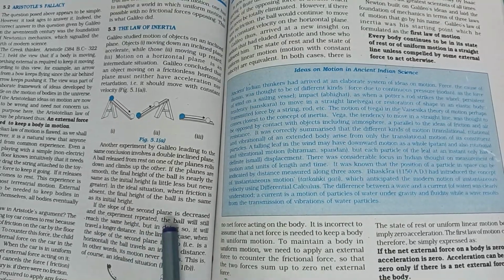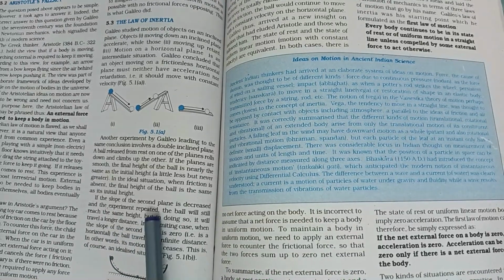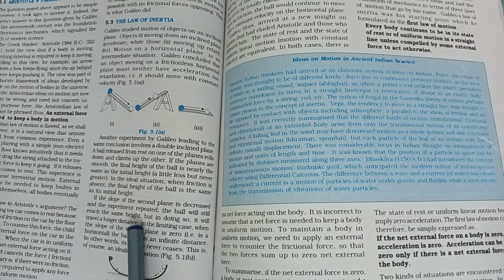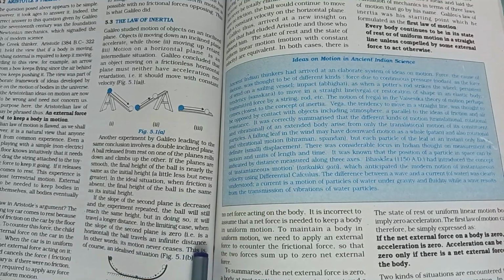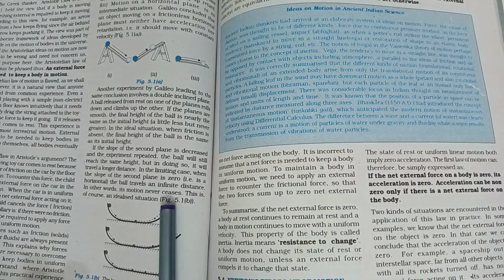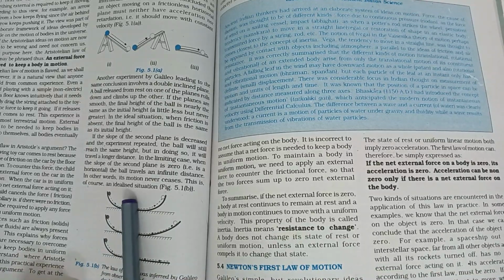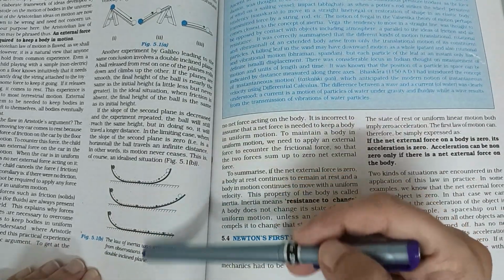If the slope of the second plane is decreased and the experiment repeated, the ball will still reach the same height, but in doing so, it will travel a longer distance. In the limiting case, when the slope of the second plane is 0, that is, it's horizontal, the ball travels an infinite distance. In other words, its motion never ceases. This is, of course, an idealized situation. So here, in this picture, they have illustrated this.